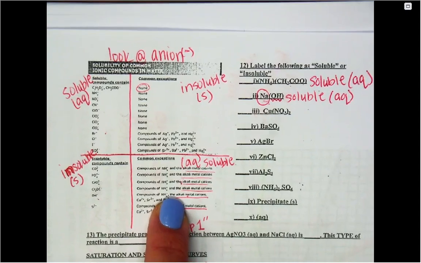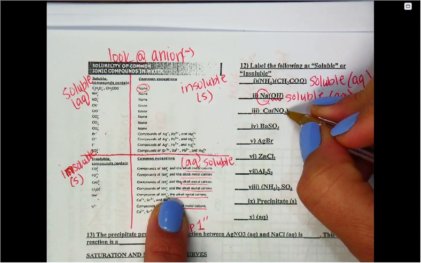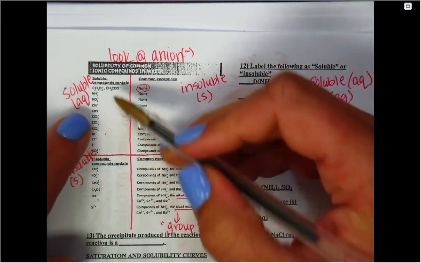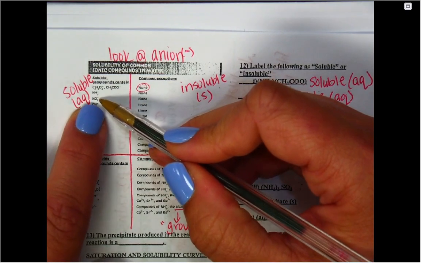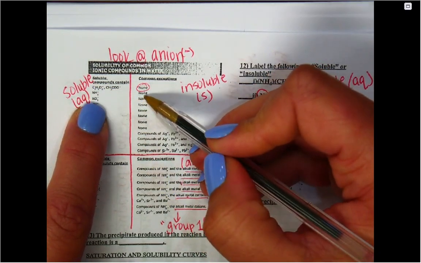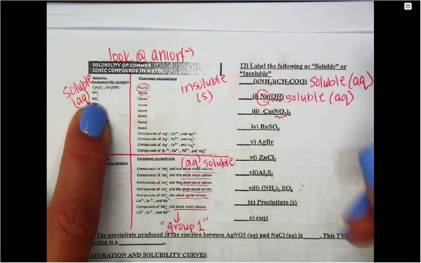Okay. Number 3, copper nitrate. So I'm going to look for nitrate. Look down my list. Nitrate is up here. So nitrates are soluble or aqueous unless it's with, there's no exception to that. So it's soluble.